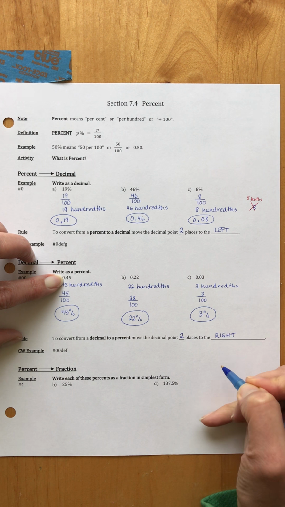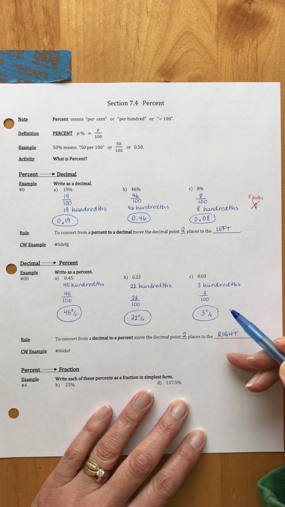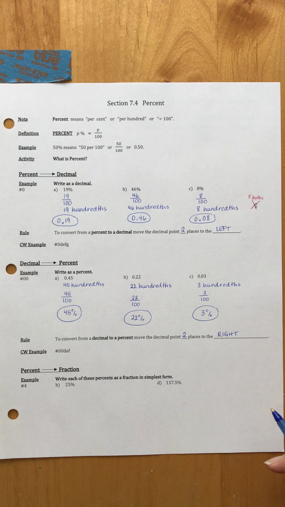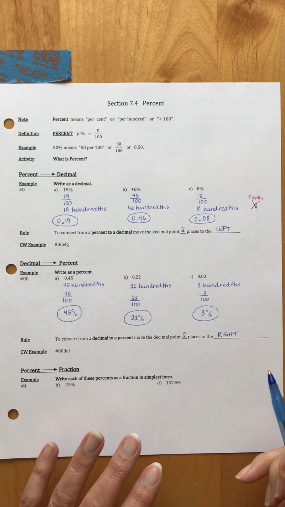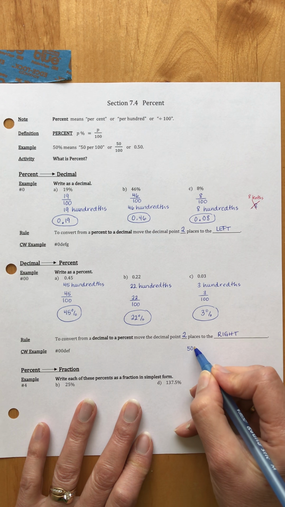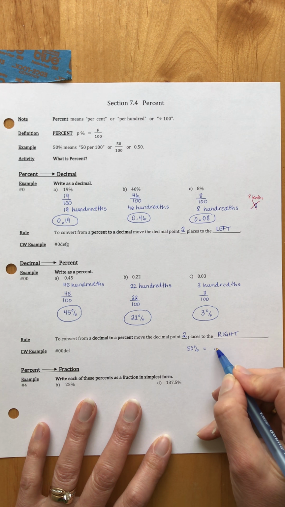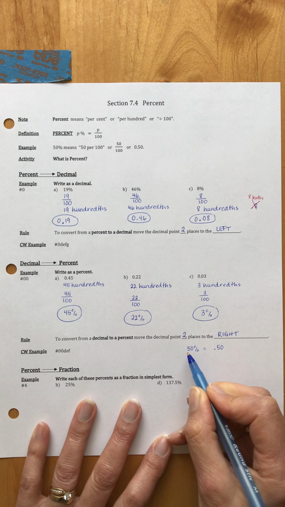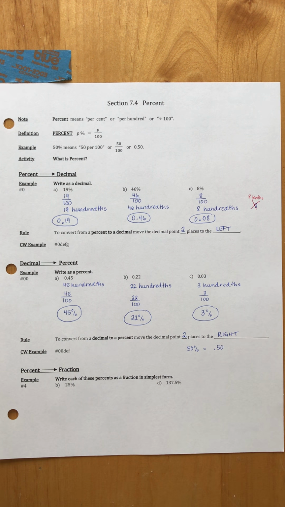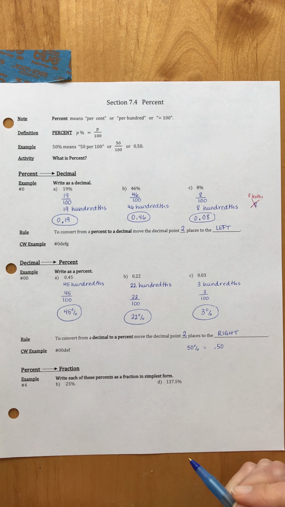Okay, so here's where the confusion comes in. These are the same rules, only one time you move it to the left, one time you move it to the right. So you need to have an understanding of what it means. And maybe the easiest thing to remember, if you can remember that 50% is equal to 0.50, or like half. If that's one that you feel comfortable with, then you can kind of know which way you move to go back and forth between the two.